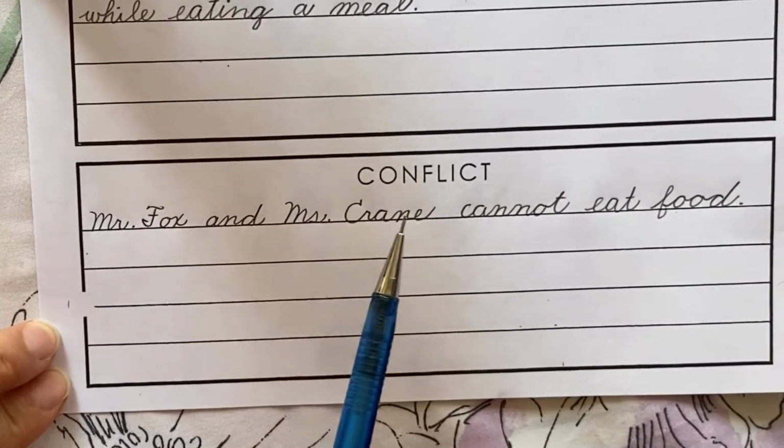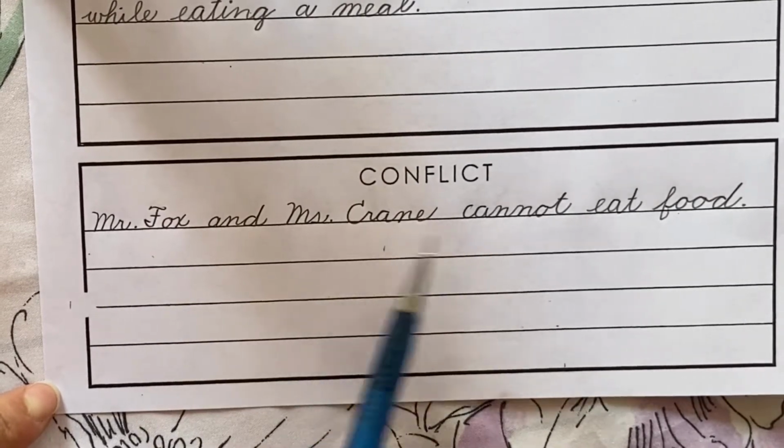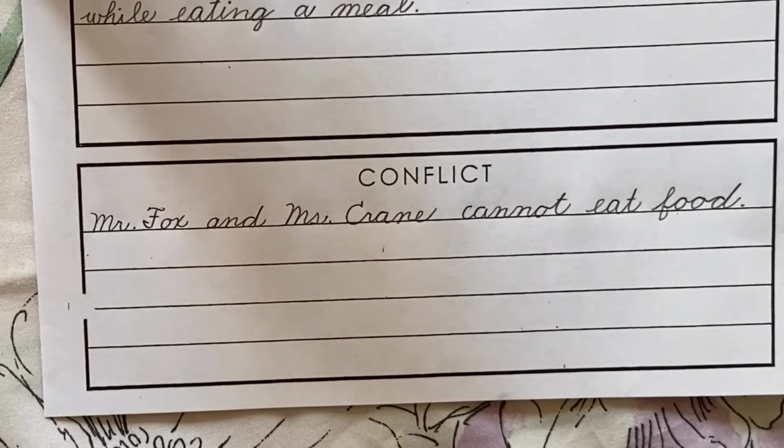Okay, so that's the main problem in the story. Mr. Fox and Miss Crane somehow cannot eat food, and that leads to a problem in the story.